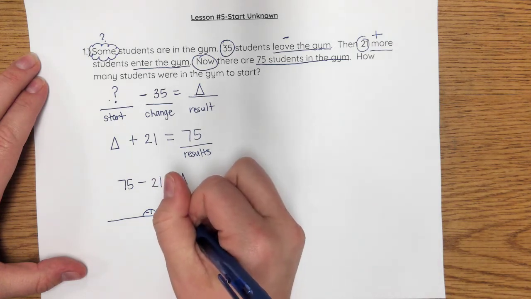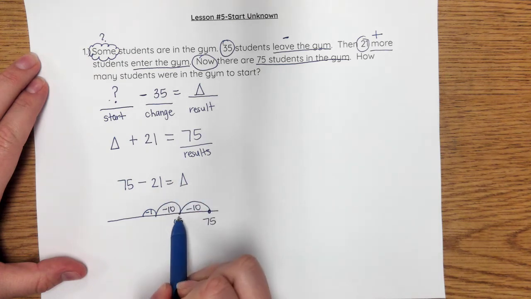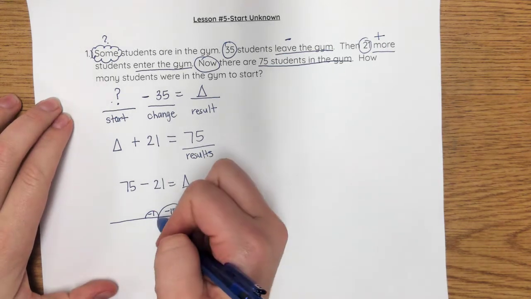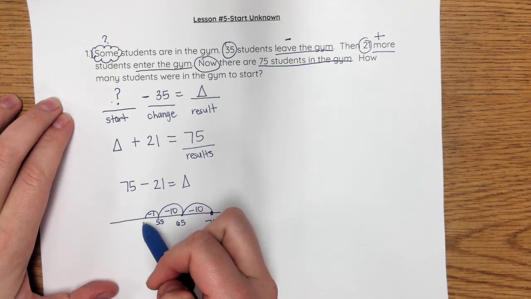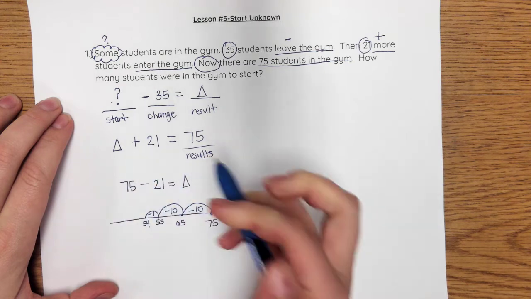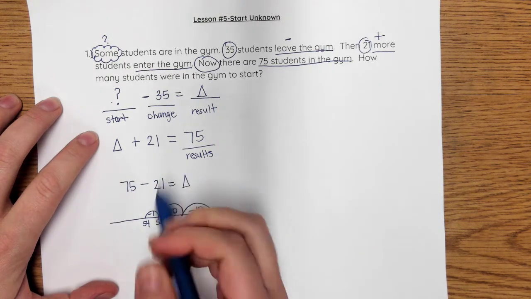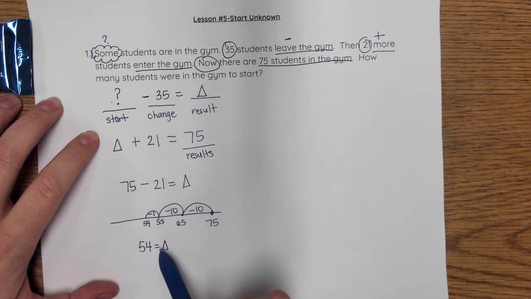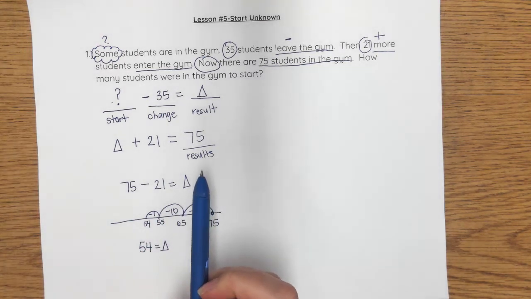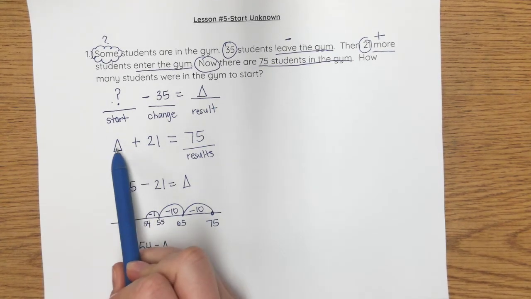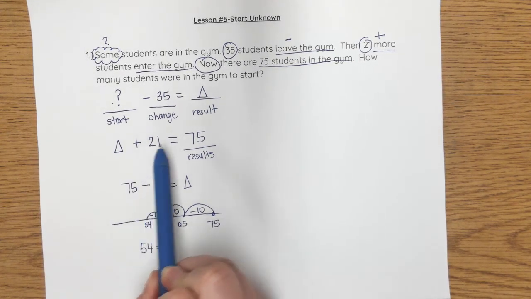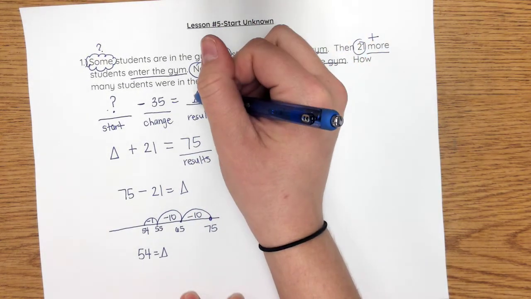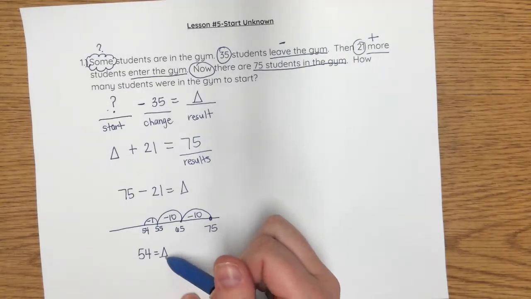So I know I have 75 minus 10. 75 minus 10 is 65. 65 minus 10 is 55. So I know that I have 55, and when I take 1 away, I have 54. So I know that my triangle is worth 54. So now I can put the 54 up here into this equation. So I know 54 plus 21 equals 75. Well, now I know what my triangle is right here. So I'm going to input that I know it's 54.